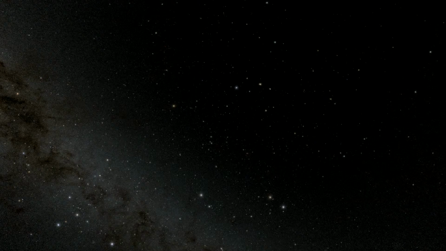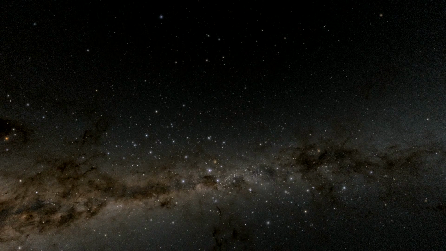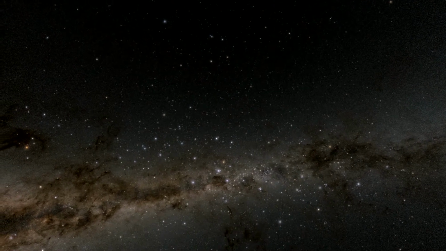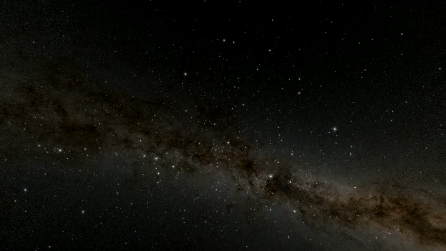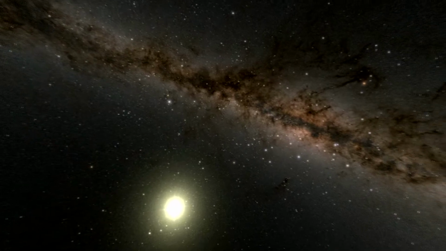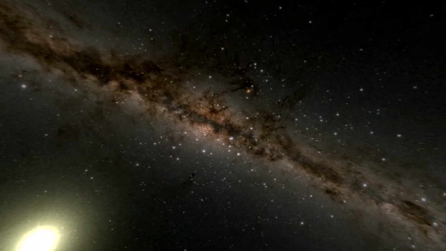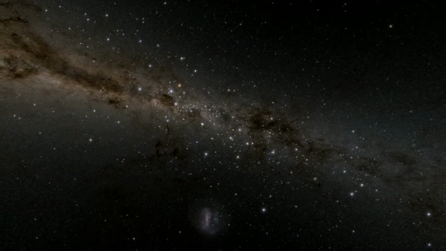Okay, so we're back to the Milky Way. This is great. How many of you have looked at the Milky Way from the southern hemisphere? Have any of you looked at the Milky Way from the southern hemisphere? Let's pretend we're in the southern hemisphere and see what we can see. Where are they? They're somewhere. Oh, there's one. Let's bring him up.